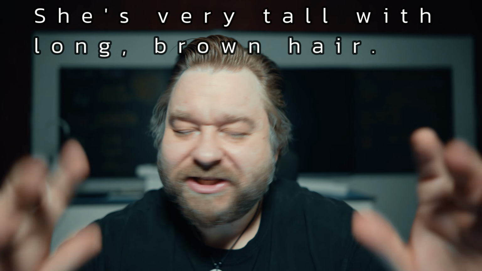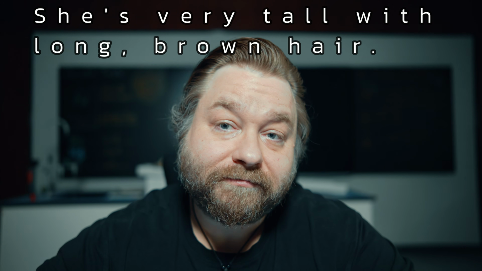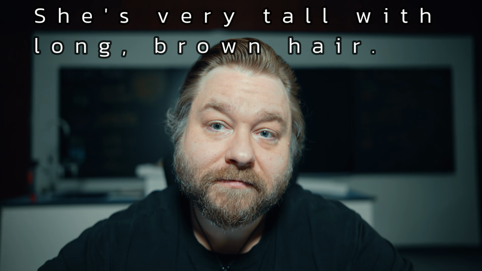She's very tall with long brown hair. Look how nice that is. The sentences, when we describe something or someone, they're very short, but we can stack them together to make longer sentences, more descriptive sentences.